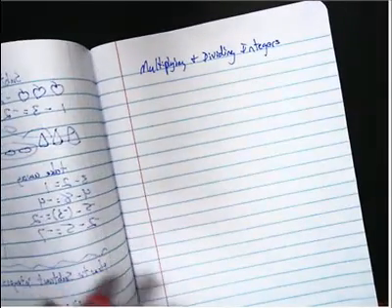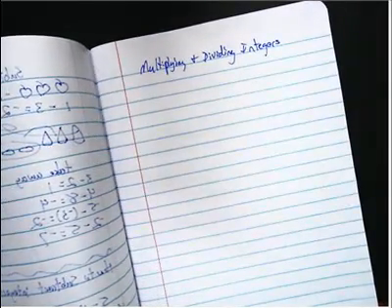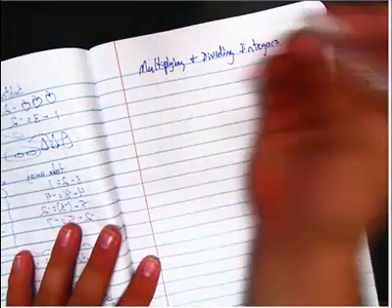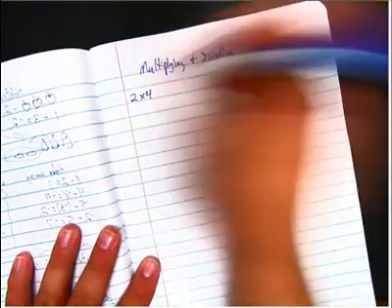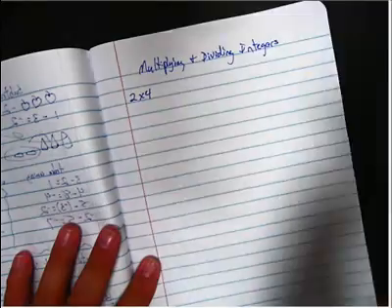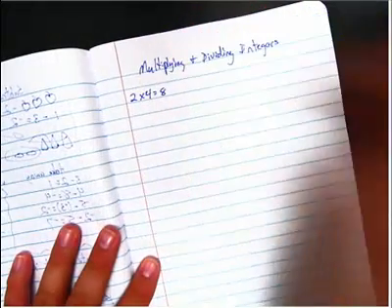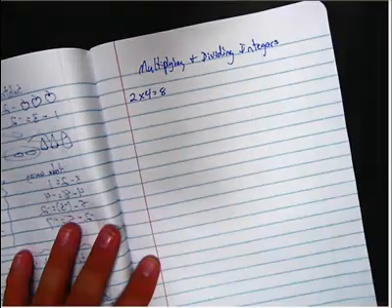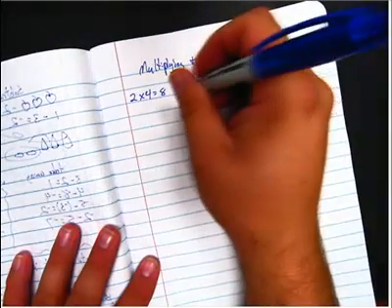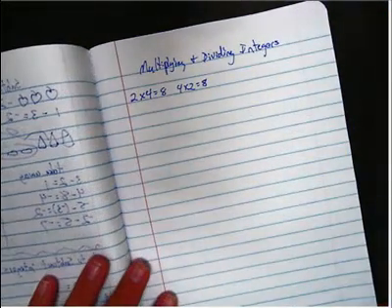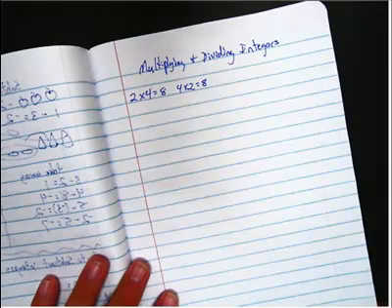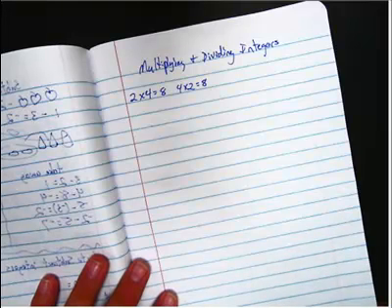Alrighty, so many of you are already familiar with multiplying and dividing integers. We're going to work with 2 times 4. Now we know that 2 times 4 equals 8. But we also know that 4 times 2 equals 8. So what that means is we're going back to our commutative property. The commutative property says it doesn't matter which order we put them in, it is the same answer.